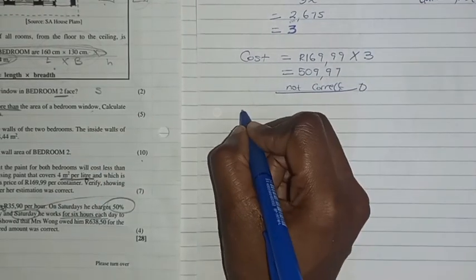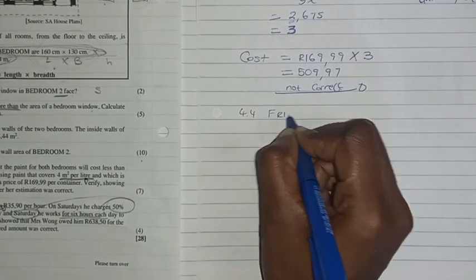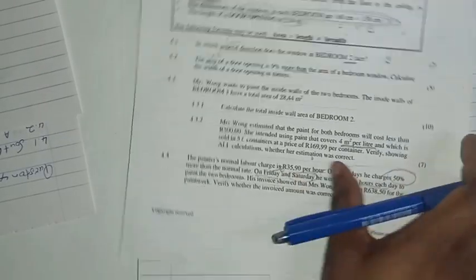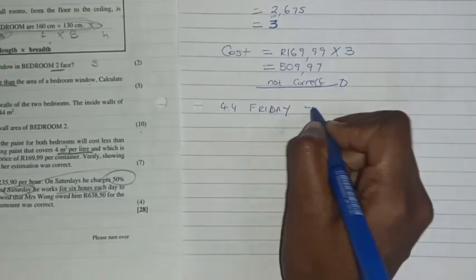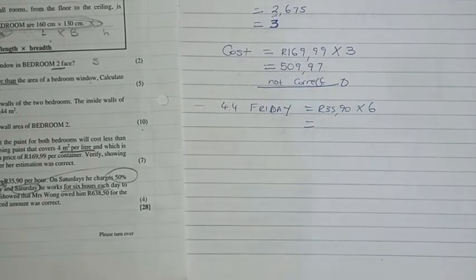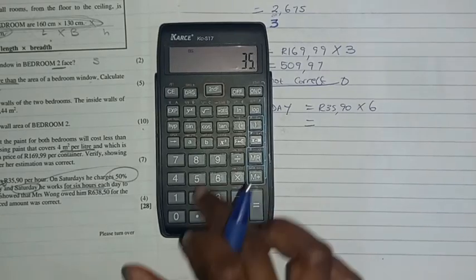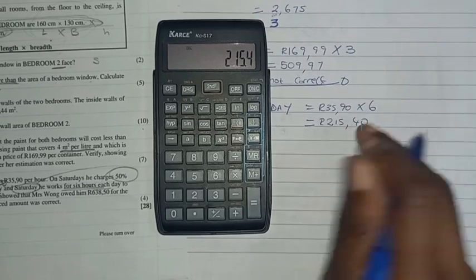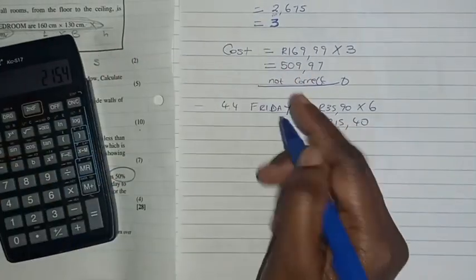Okay, let's calculate for Friday first, because Friday is direct. Friday he charges 35 rand 90 per hour, and he's working 6 hours. So 35.90 times 6 is 215 rands and 40 cents for Friday only. Now let's go to Saturday.